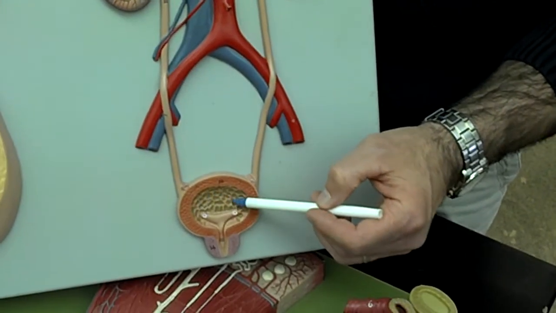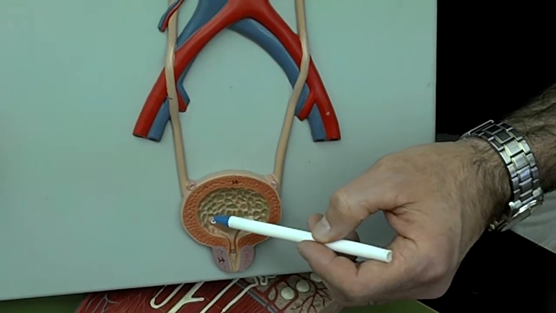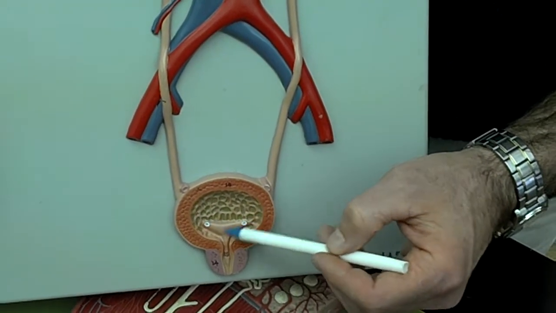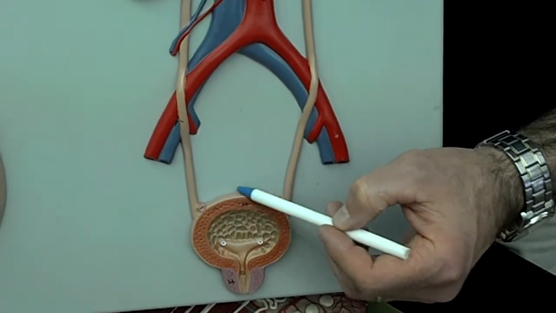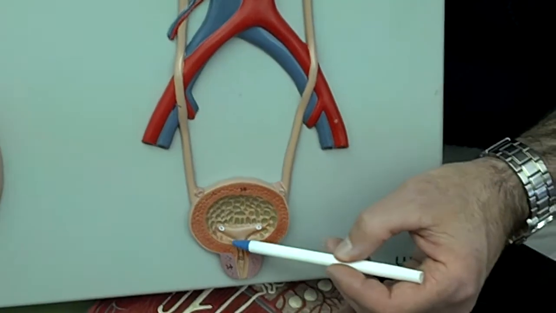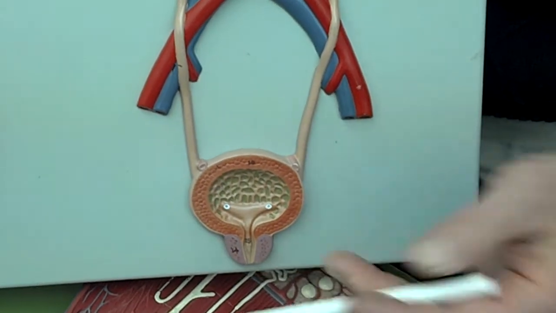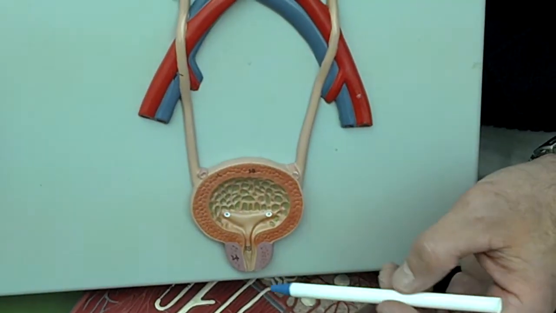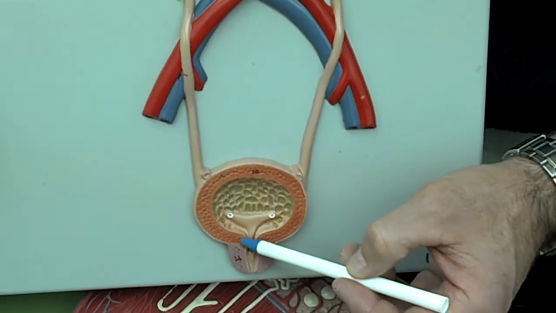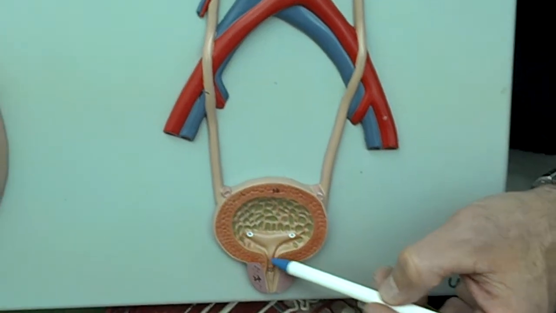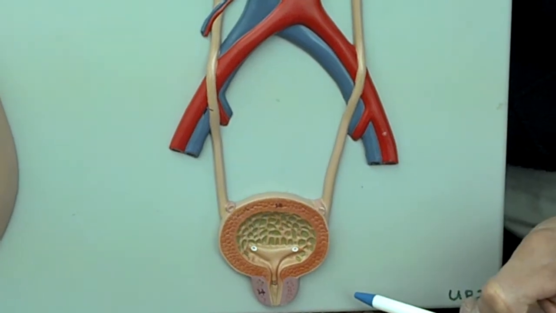It has a lining with a transitional epithelium. Here are the ureteric orifices. You have the bladder wall, the muscle of the bladder wall here, and then you have an outer connective tissue membrane as well. You have the internal urethral orifice, which leads to the urethra, and then the external urethral orifice, which leads to outside the body, and then the urethra itself. We also have here the smooth muscle sphincter that regulates micturition, or emptying the bladder, and then the external urethral sphincter, which is skeletal muscle.